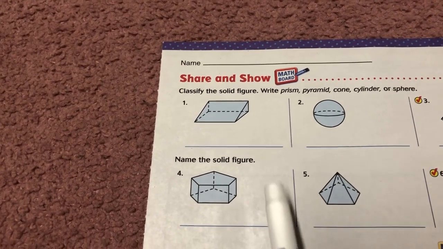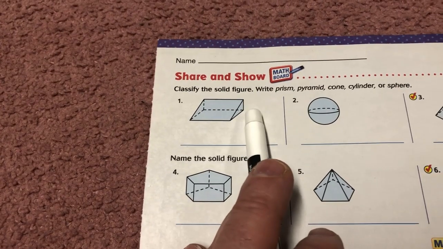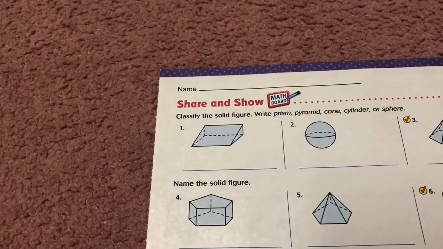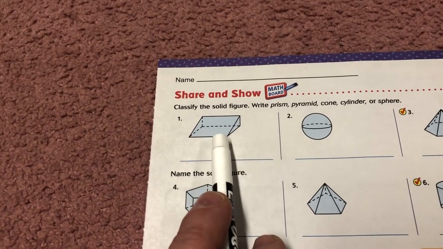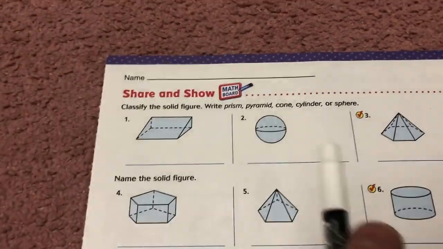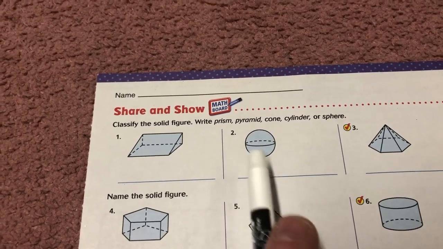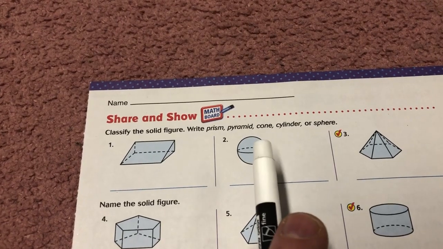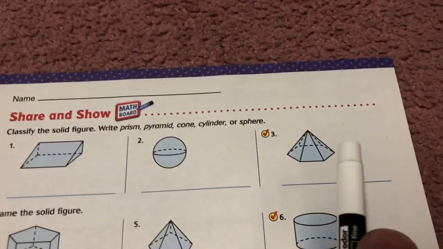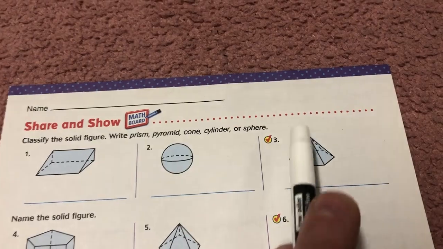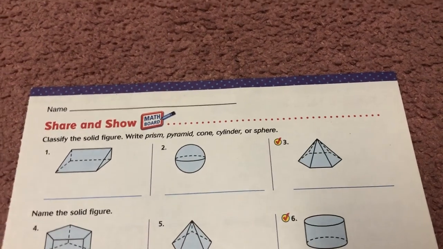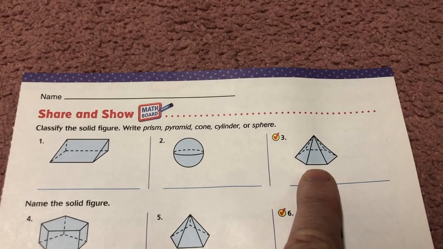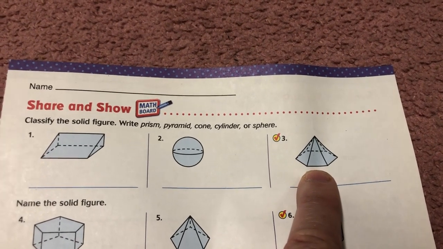When I look at this figure, what I see is two triangles, and they're all connected by a bunch of rectangles. So that would definitely be a prism. When I look at number 2, I just see a rounded surface. So you're right, that would definitely be a sphere. When I see this one, the fact that I see triangles coming up and meeting at a point should click in my brain that that is a pyramid. More specifically, a hexagonal pyramid.